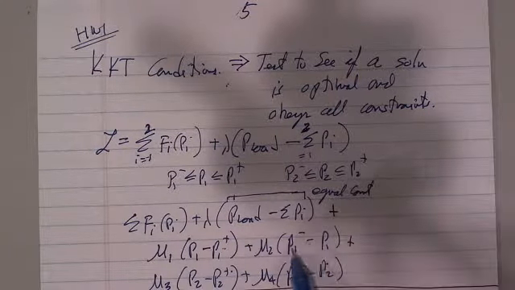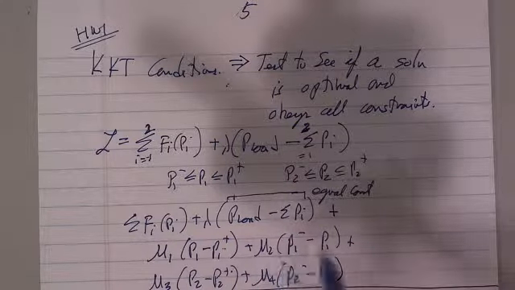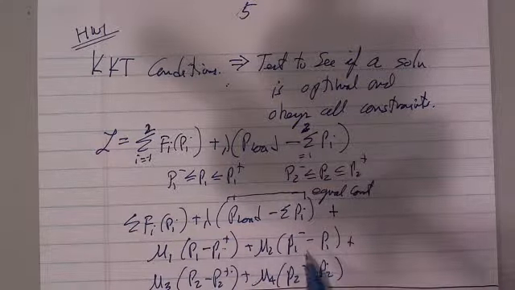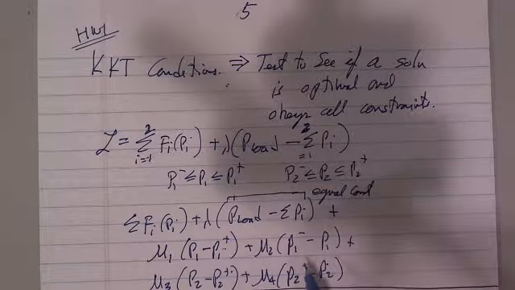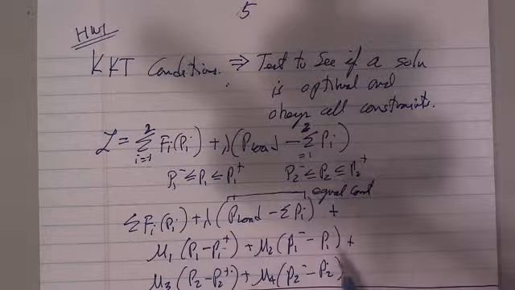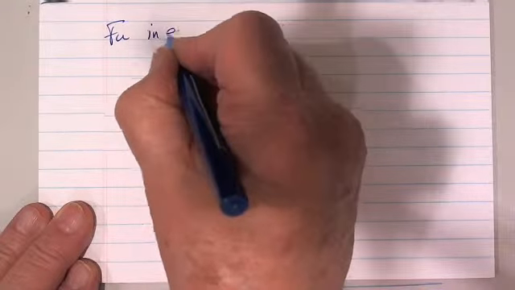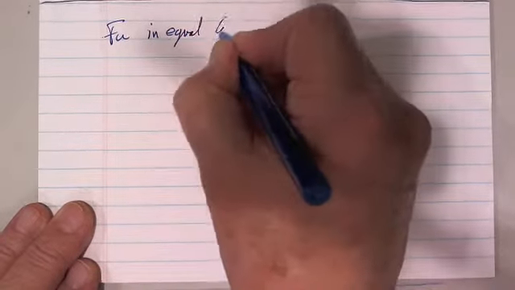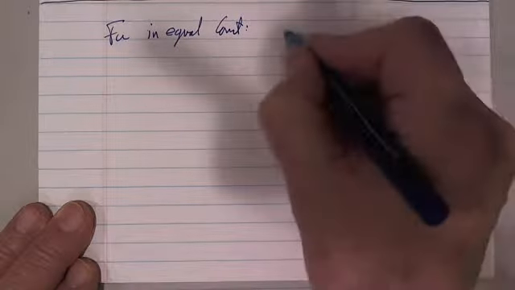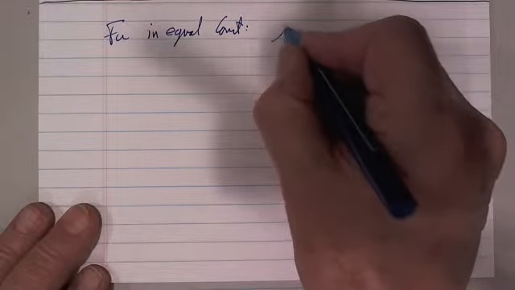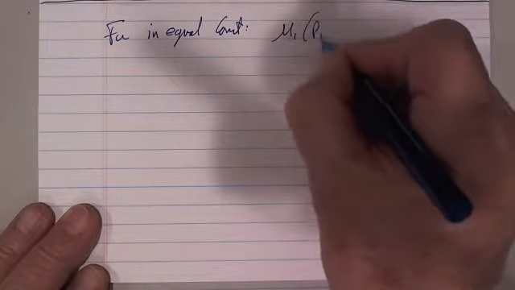And we're not simply going to be able to just find mu values that will take care of this without treating it in a particular way. And the way to handle this is to say that for inequality constraints, in our case, let's take mu1 times (P1 minus P1 plus).